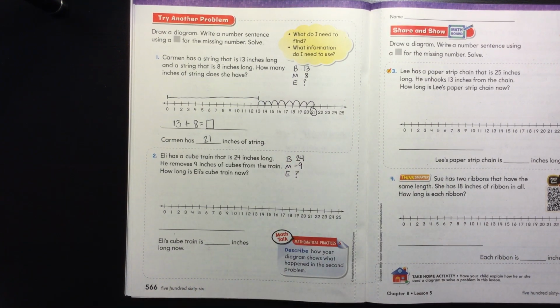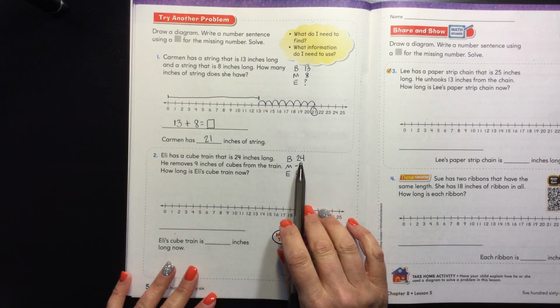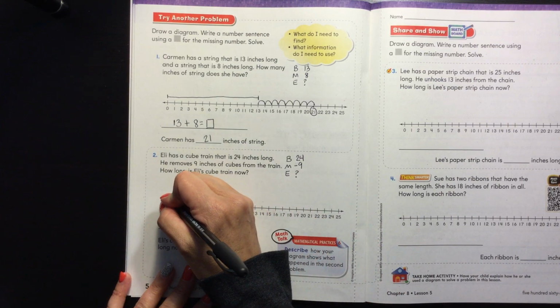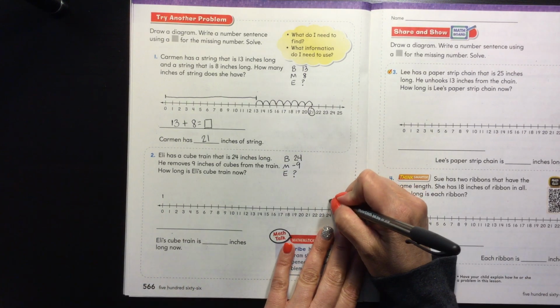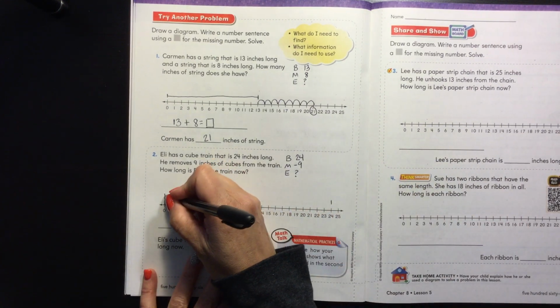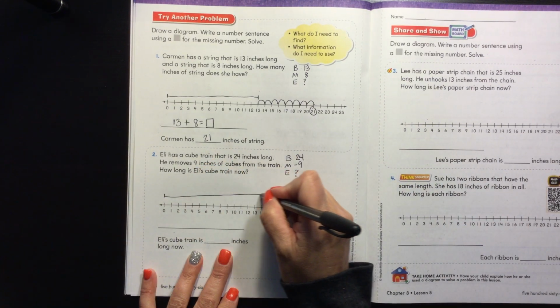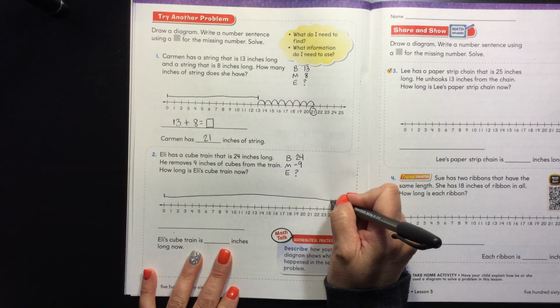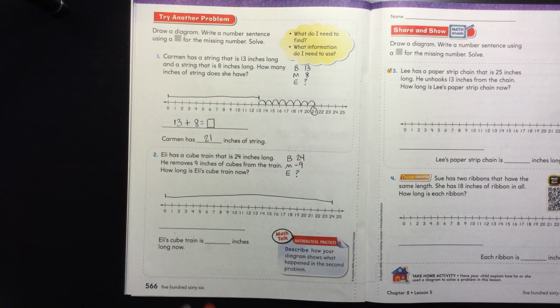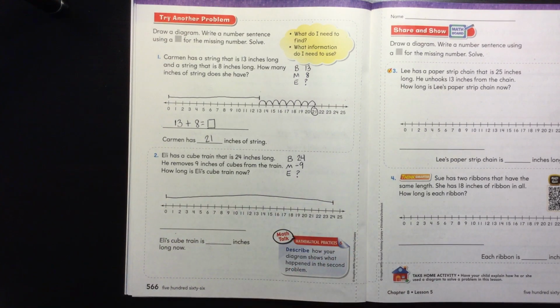All right. So what we're going to do is we're going to start our diagram on the number line. So we're going to make a line that goes out to 24. So I'm making my end lines here and making my line all the way to 24. That's not very straight, but that's okay. Go ahead and draw your line that's out to 24. Pause the video to do that.